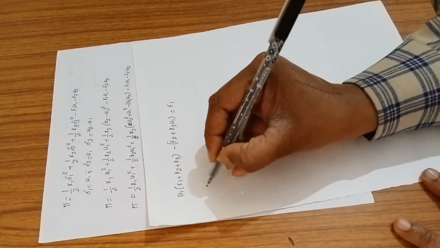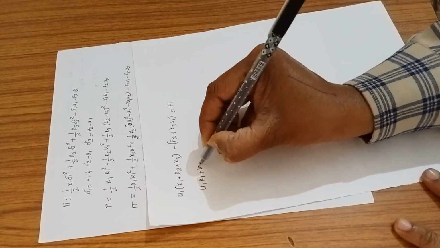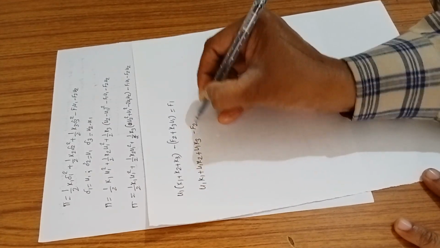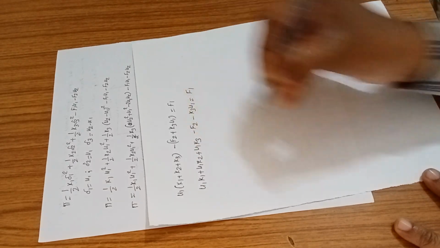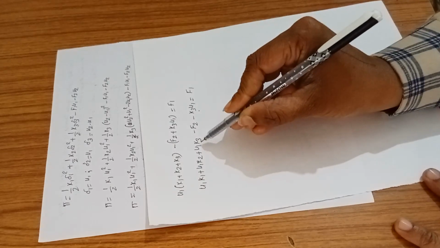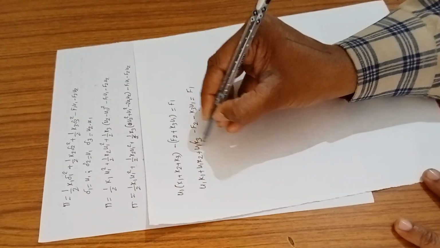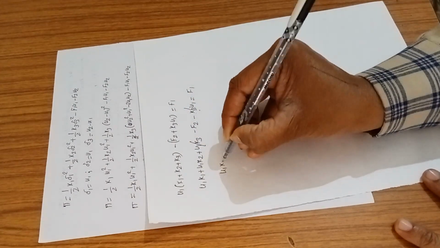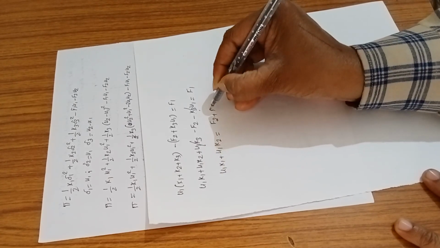Now let me try to simplify it. Multiplying U1 inside, I get U1 K1 plus U1 K2 plus U1 K3 minus F2, and this minus, if it gets here, I'll get minus K3 U1, that is equal to F1. So we already have K3 U1 and K3 U1: minus K3 U1 and plus K3 U1, everything is the same. So this and this get cancelled, and this minus F2, if it goes to the other side, is going to be plus F2. U1 K1 plus U1 K2 is going to be equal to F2 plus F1.